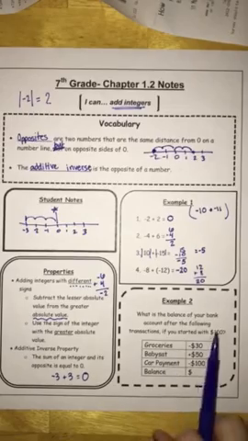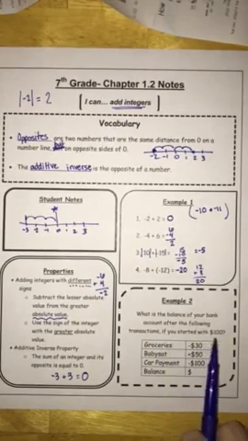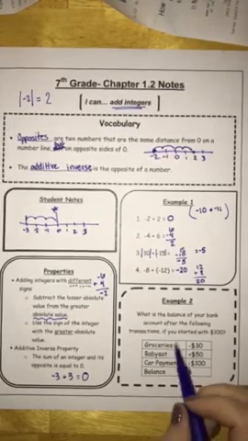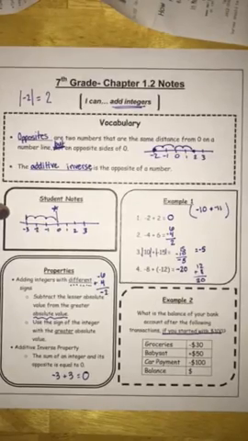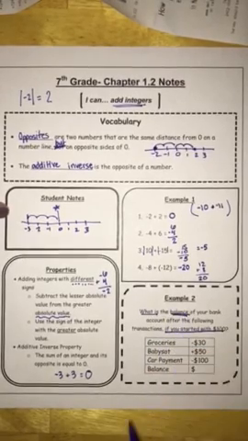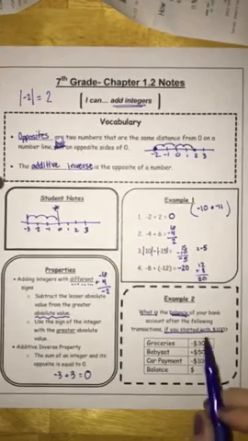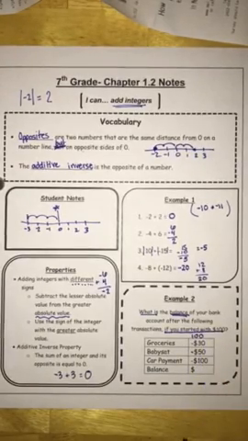Example 2 says, what is the balance of your bank account after the following transactions, if you started with $100. Whoa, if you started with $100. That is super important. I need to underline that. Okay. What is balance? What does balance mean when it comes to money? Balance means what you started with or what you ended with. Balance is how much you have. So if you started with $100, I started with $100 here.